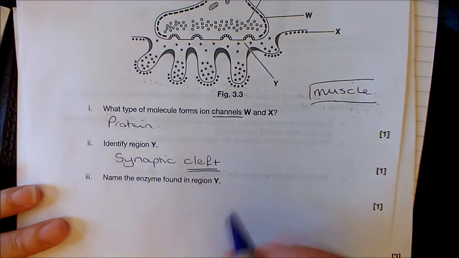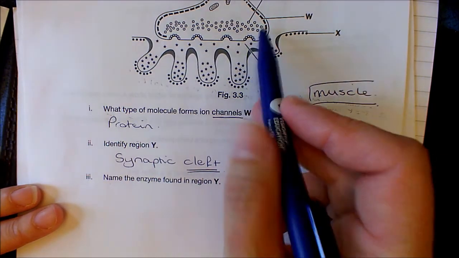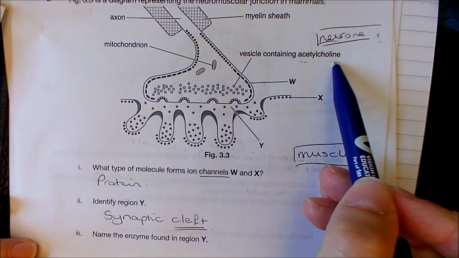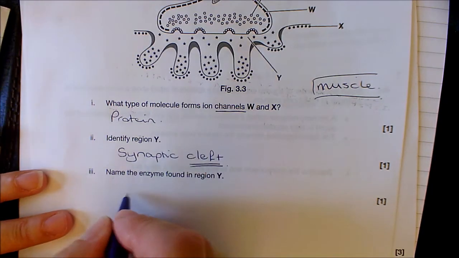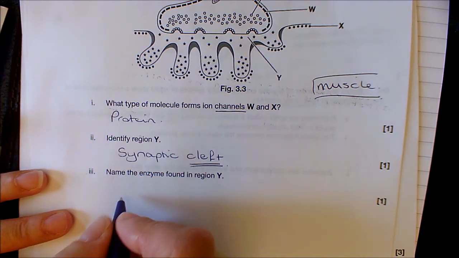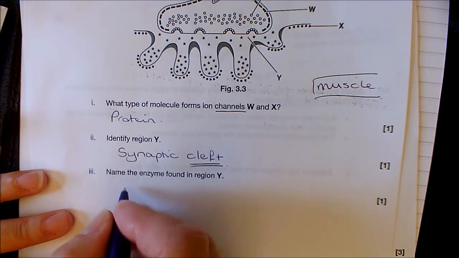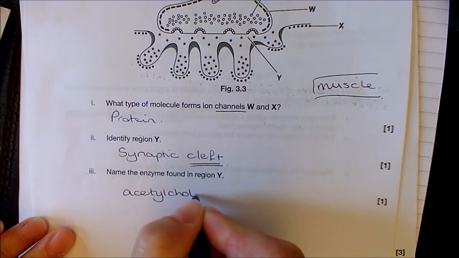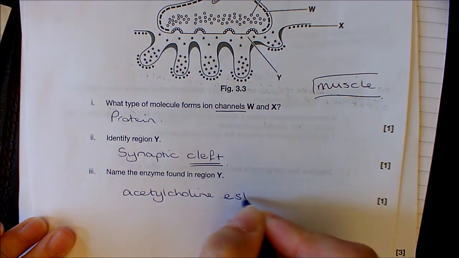Y, name the enzyme found in region Y. Well, they've told us that the neurotransmitter up here is acetylcholine, so the enzyme that breaks that neurotransmitter down once diffusion has occurred and the muscle has been stimulated is going to be acetylcholine esterase.